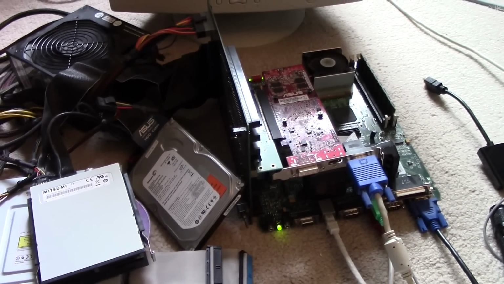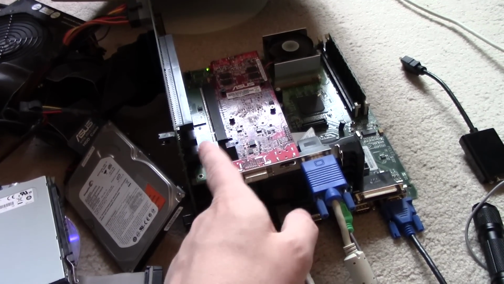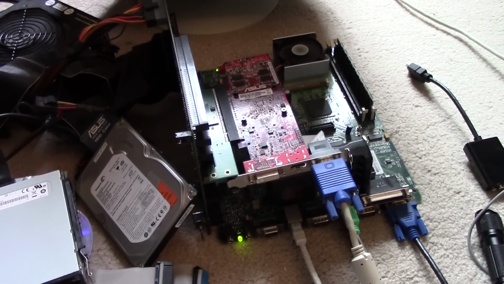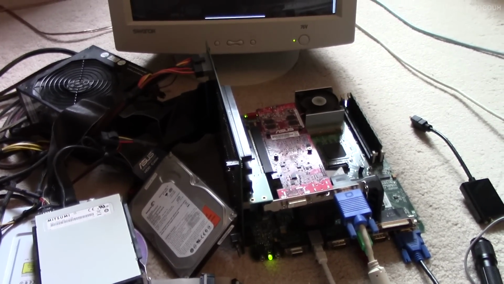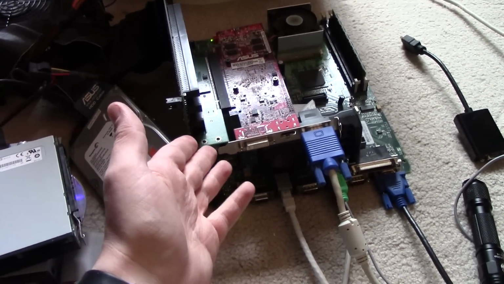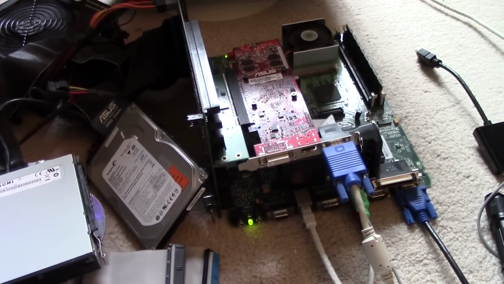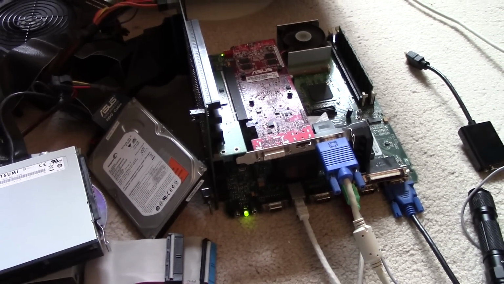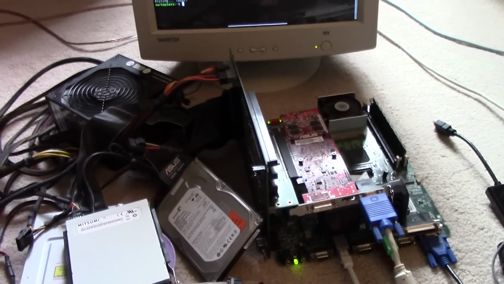So I thought this would just be kind of cool to share and to explain how these PLX bridge chips work and how forward thinking they were when they designed the PCI Express specification to allow for this backwards compatibility. I just thought it was quite neat.